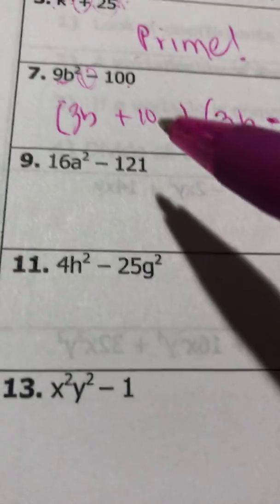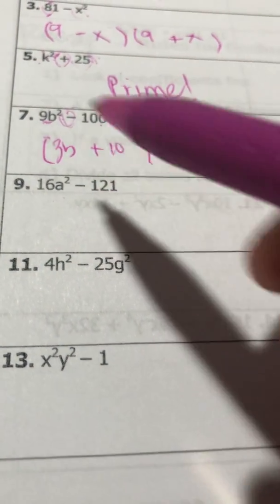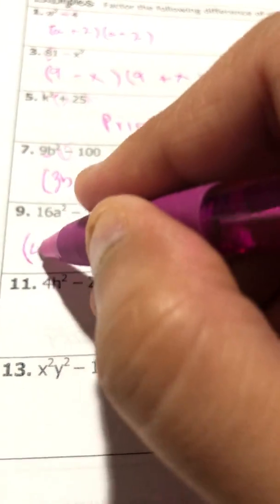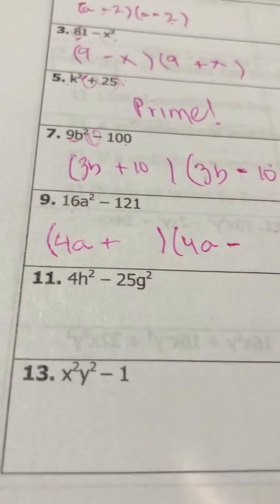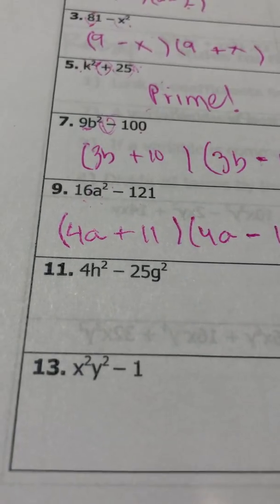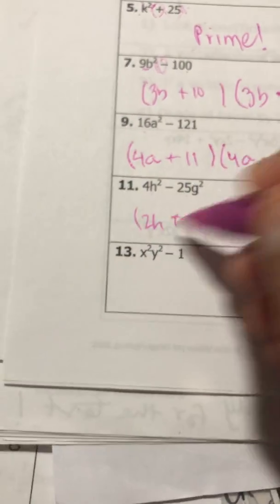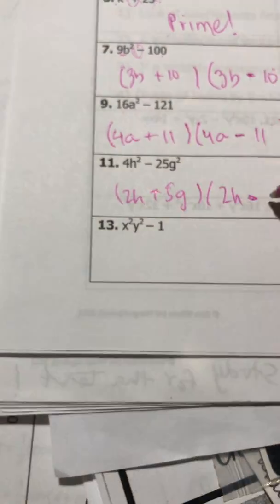Easy? Okay. So this one, 16a squared minus 121. 16 is a perfect square. Yes, because it comes from 4a squared. So plus minus, we will do 4a times 4a gives me 16a squared, and 11 times 11 gives me 121. Very good. The next is, again, difference of squares. Can we check? This is 2h times 2h gives me 4h squared. 5g times 5g can give me 25g squared, right? So I'm going to write plus and minus first, and then 2h times 2h, 5g times 5g. Good?